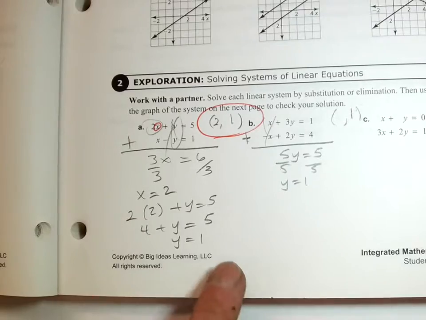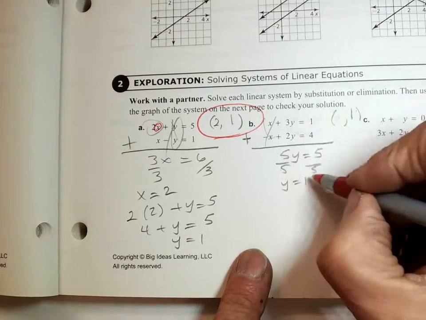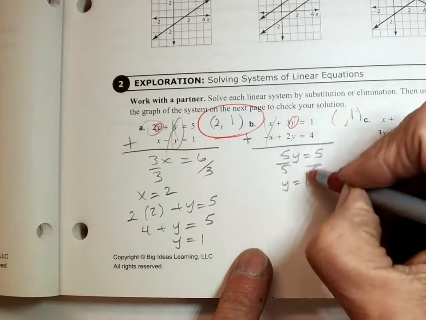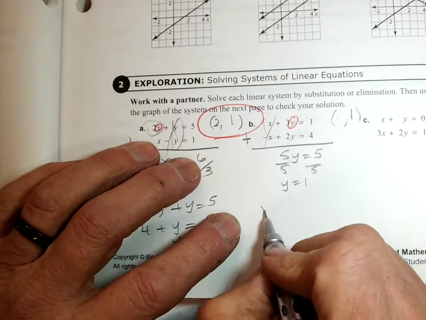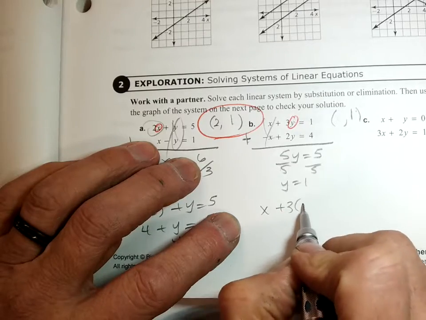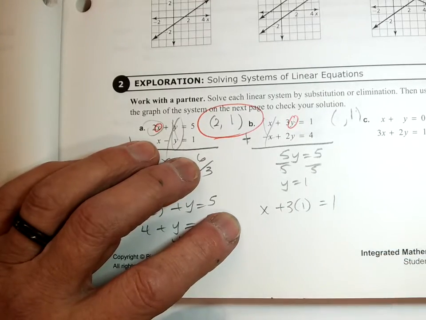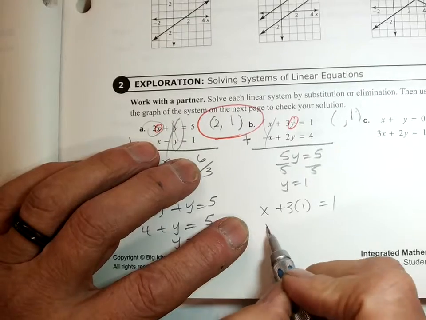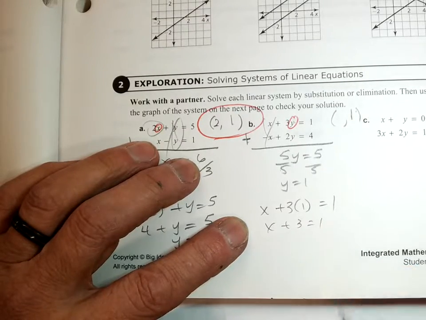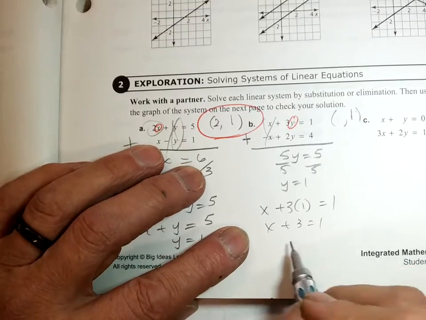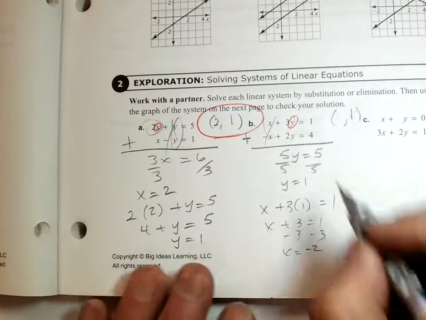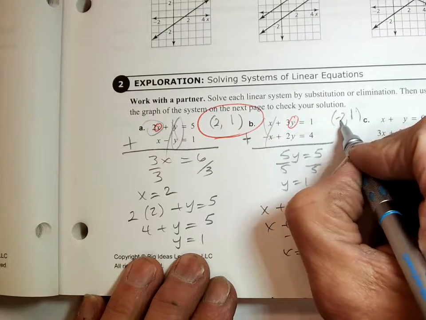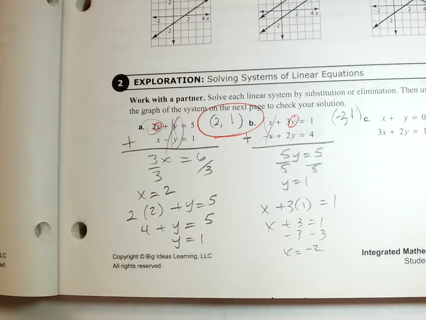So let's plug it in. I'll probably plug it into this first one because I can avoid negatives. So I'll plug it right in there for y. So I'm going to rewrite this as x plus 3 times 1 equals 1, right? Plug the 1 in for y. X plus 3 equals 1. Minus 3. X is negative 2. Okay, all right, plug it in. Negative 2, 1 is my answer. Ta-da! Easy.